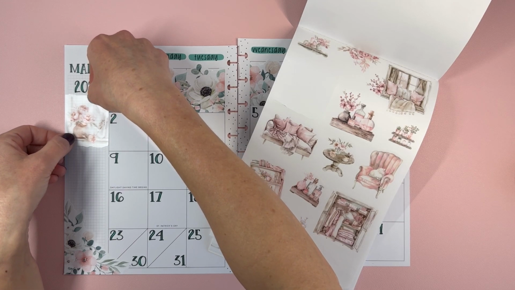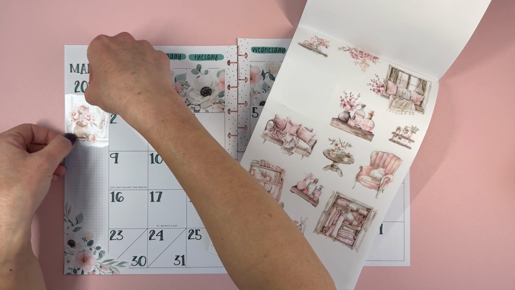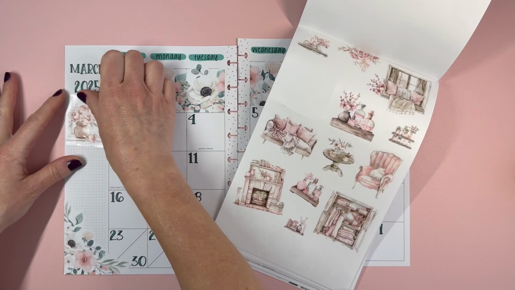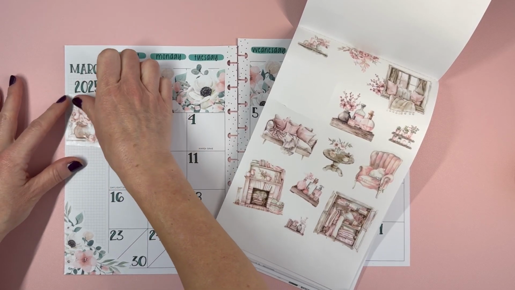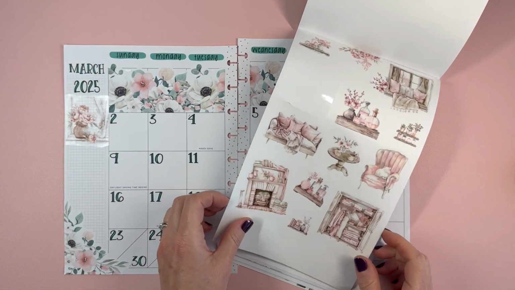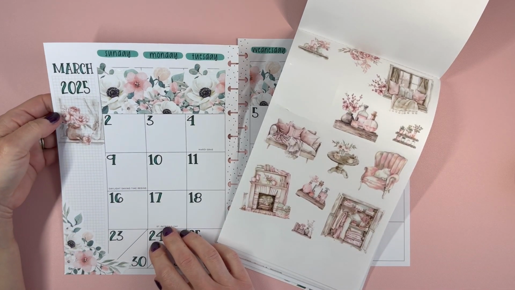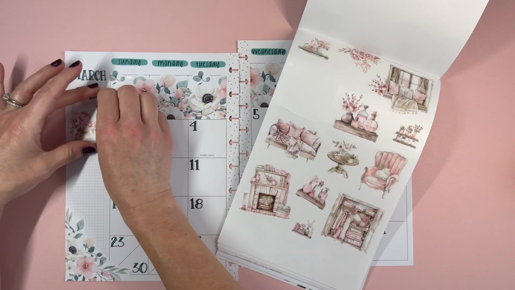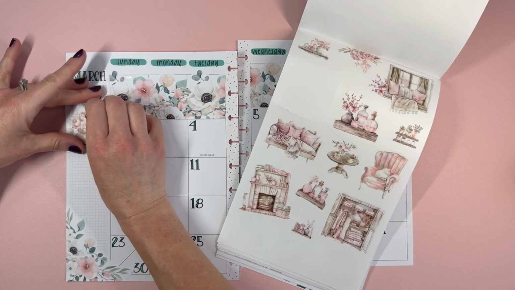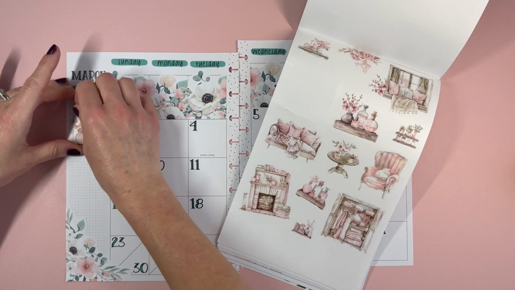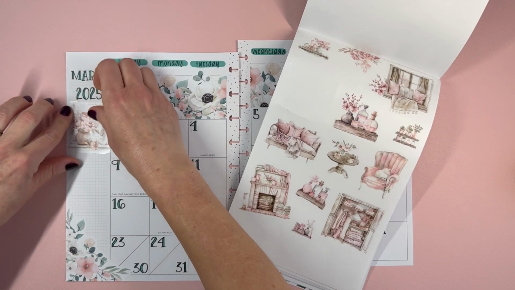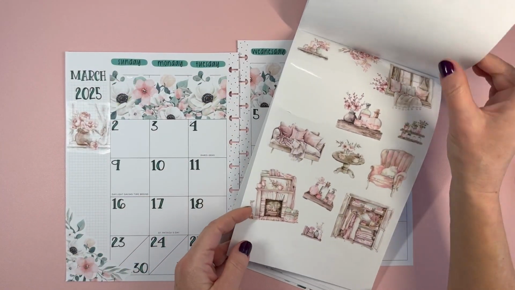Now it'll fit really nicely right here. That's pretty, except I think I put it down really crooked and I just pressed it down really hard. Let's see if I can fix it. Oh no. No, we're just gonna live with a really crooked sticker.